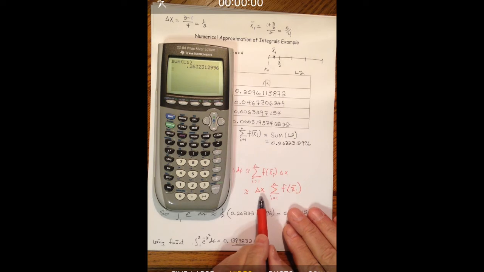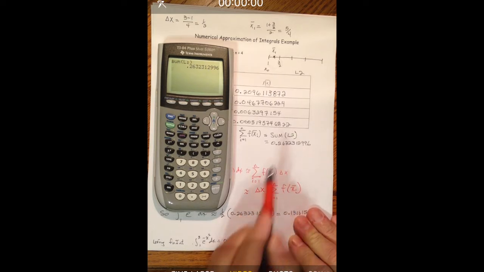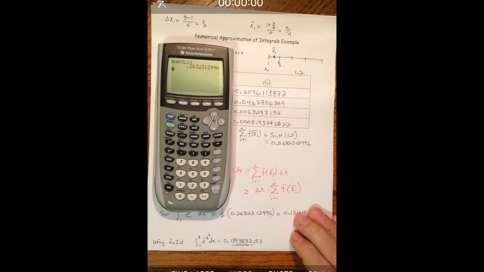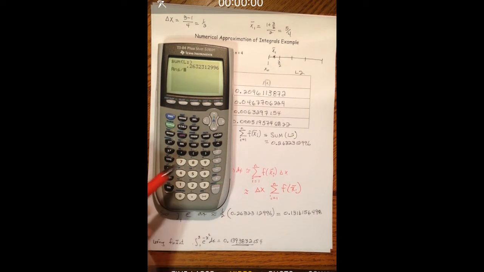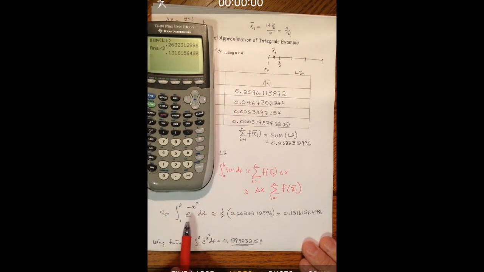Now, to finish the approximation of the integral using the midpoint rule, I need this sum of the Y values, which is this value right here, times delta x. Well, delta x is a half, so I need to multiply this number by 1/2, which of course is the same thing as just dividing by 2. And there it is. So we see down here our approximation. The integral from 1 to 3 of e to the minus x squared dx is going to be approximately this value here.